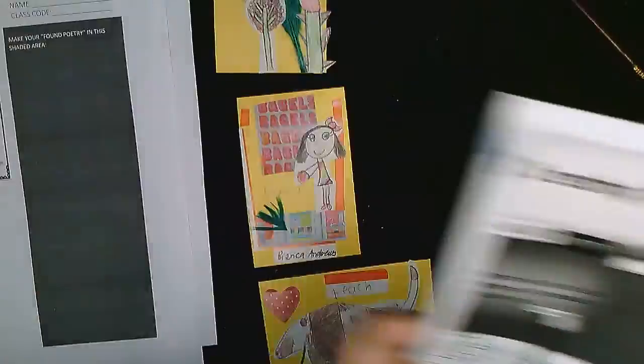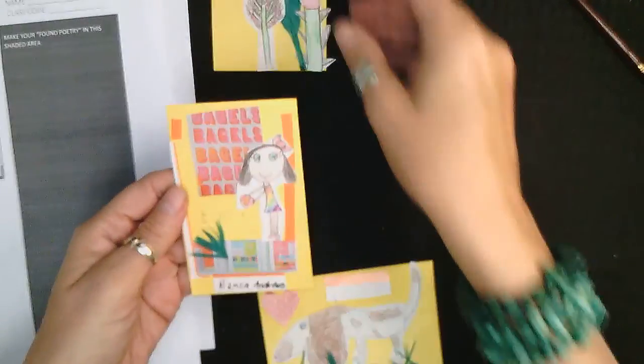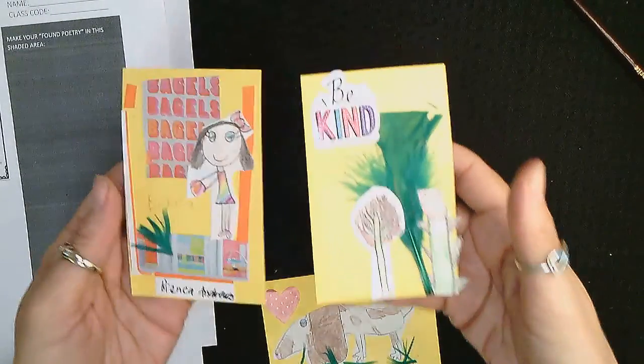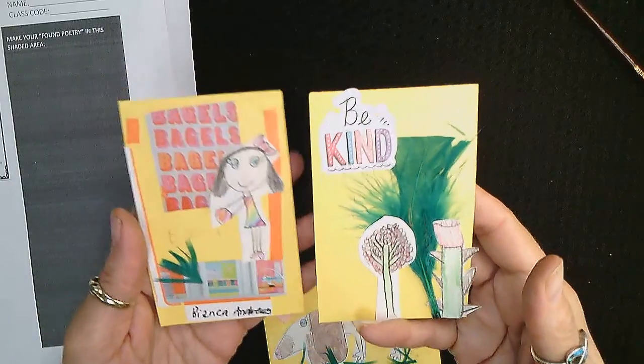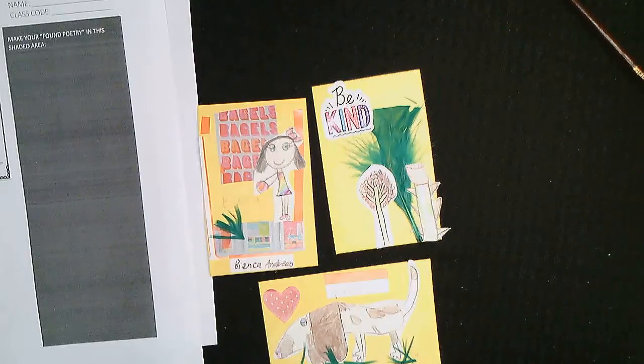Okay, and here is an example from a second grader this year, Bianca, who helped create samples for artist trading cards.